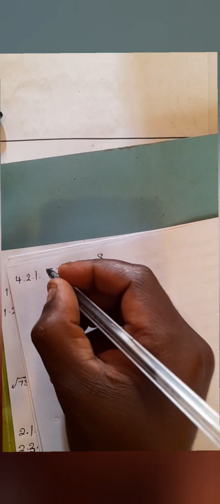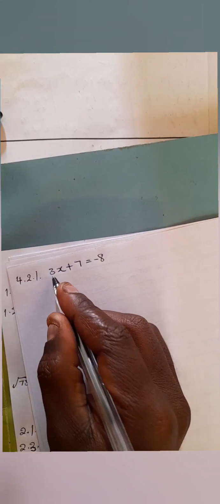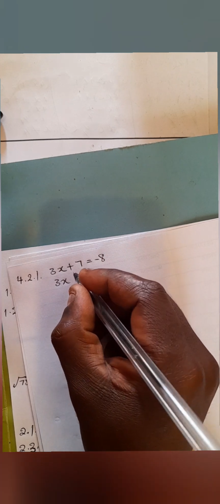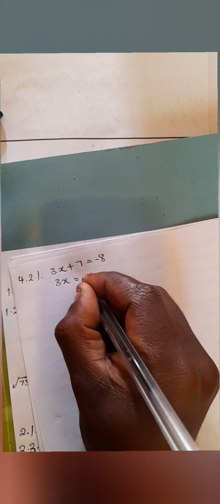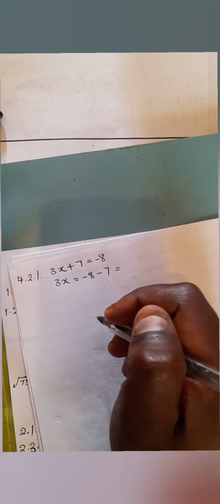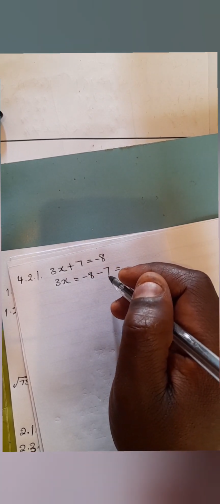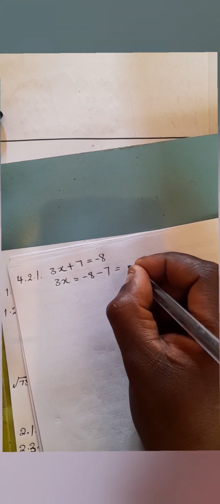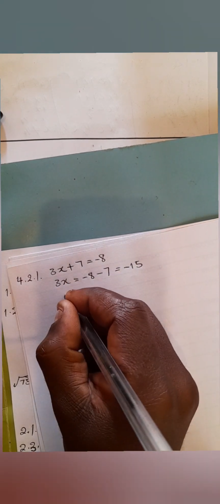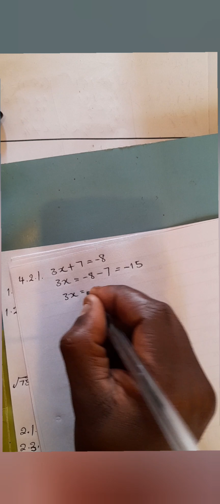So what is the first step here? Make the term that contains x the subject of the formula, meaning you are going to take this 7 to the other side of the equal sign, so that 3x equals negative 8 minus 7. So negative 8 minus 7 is negative 15. Divide both sides by 3.